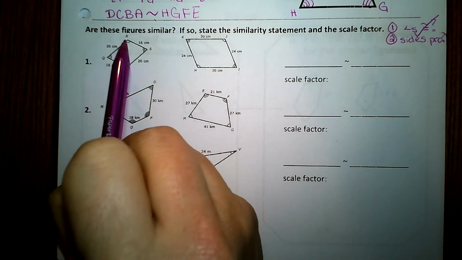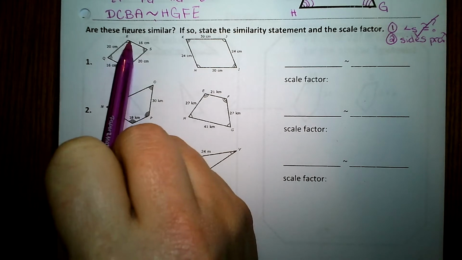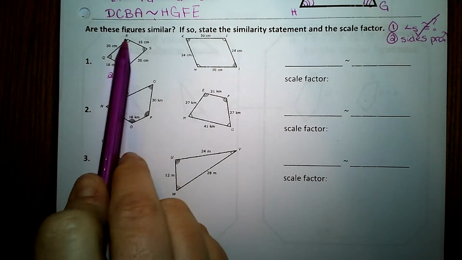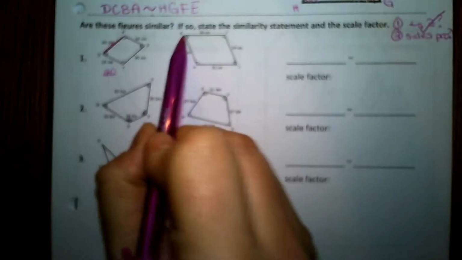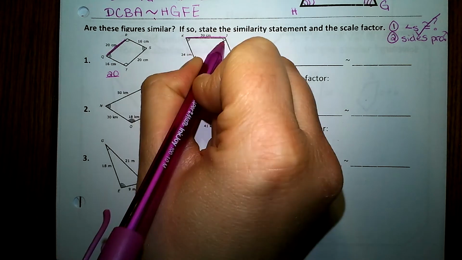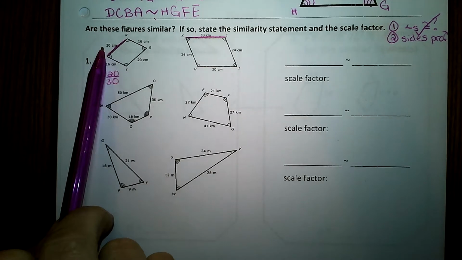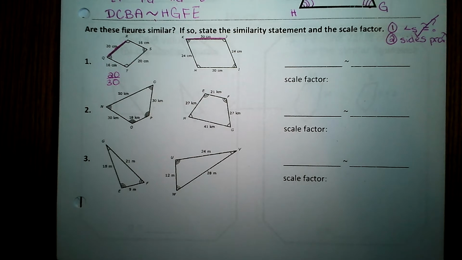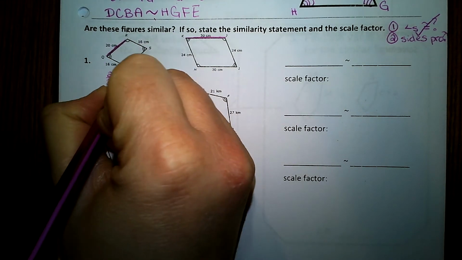Well, let's see. From Q to R is from a double angle mark to a single angle mark. So that side length is 20. I can compare that to K to J. K to J goes from a double angle mark to a single angle mark. So I'm saying the side length 20 can be compared with the side length 30. Those are corresponding parts. All right, let's set up a proportion here. Let's see if this is true.